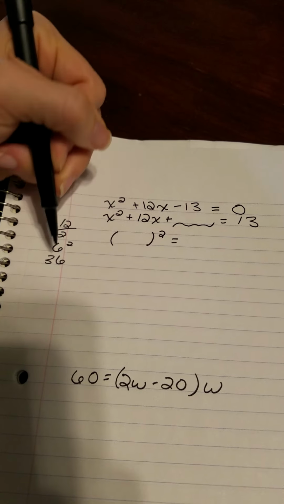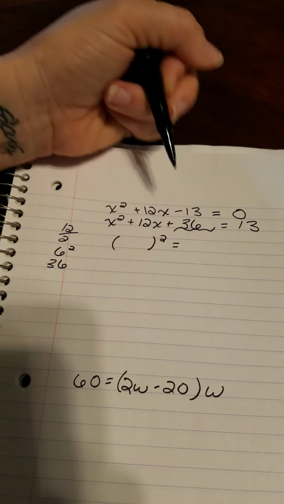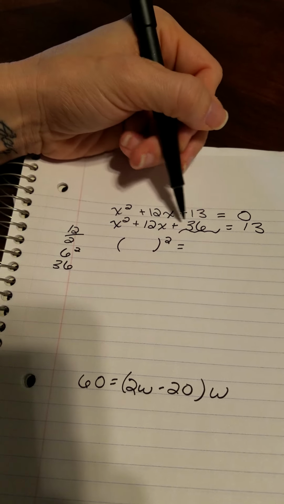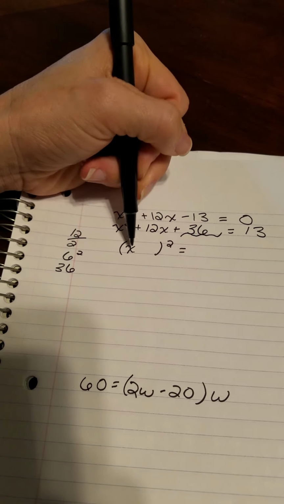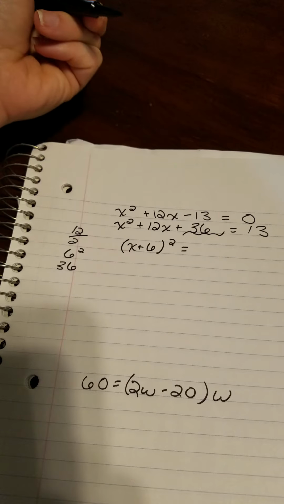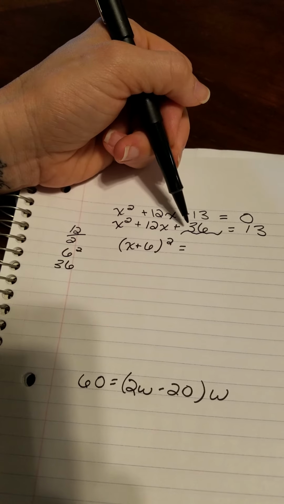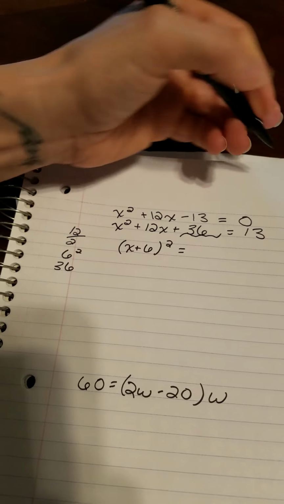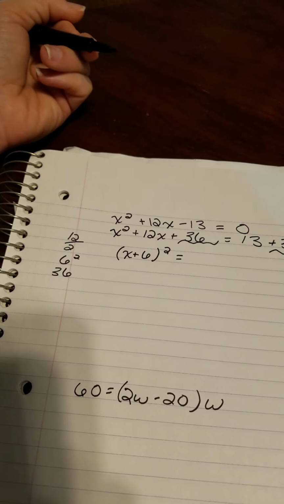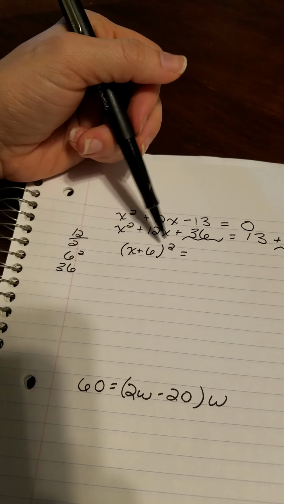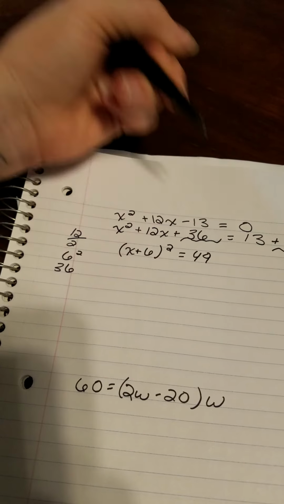So this missing term here should be 36, so that I get a perfect square trinomial here, which I can then write as x plus 6 quantity squared. But if you add 36 to this left side, we have to make sure that we add 36 to this side also. So we're going to get x plus 6 quantity squared equals 49.